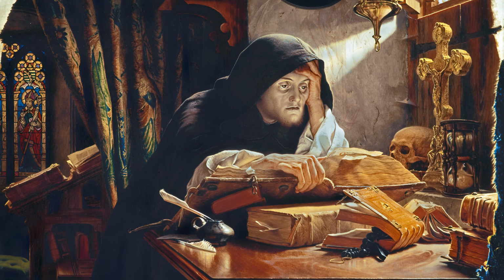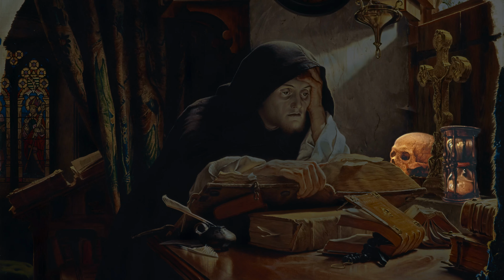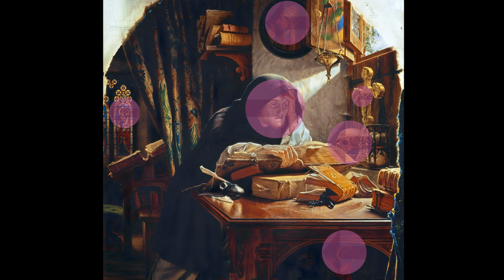This suffocation designed by the environment is furthered by the skull and hourglass, applying pressure on Luther through the constant reminder of mortality. And when we combine the skull with all the other characters in the painting, something becomes epiphanically clear. All the heads are turning left, except Luther's, which is turning right. Luther is in complete opposition with his environment.